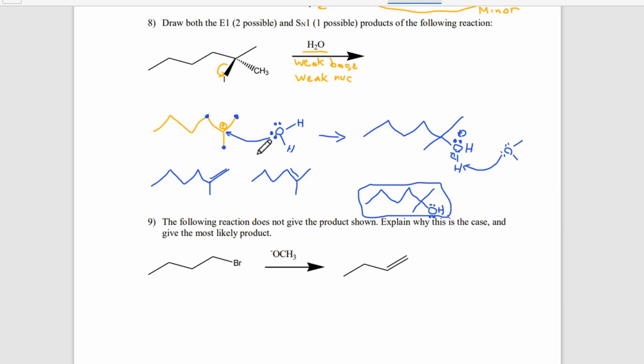I'm not sure if she's going to expect you to know that, but in this case, since there is no heat listed, this would probably be your major, and the other two would be your minor. However, of the minor products, this one would be obtained in greater amount.